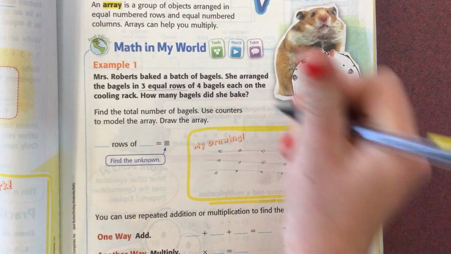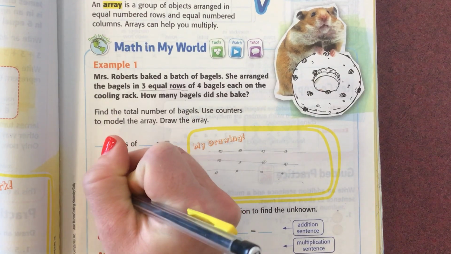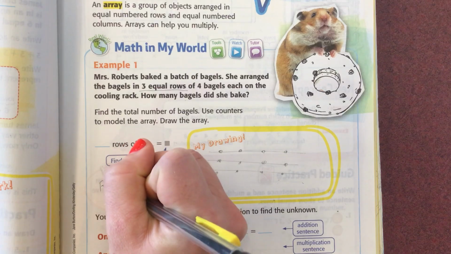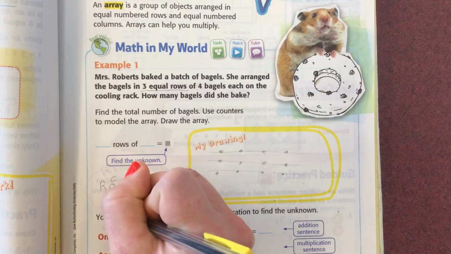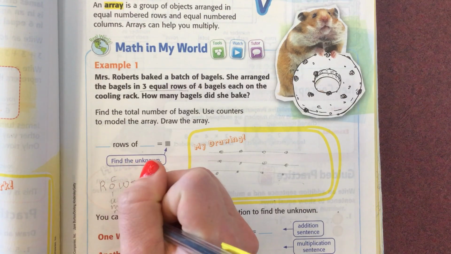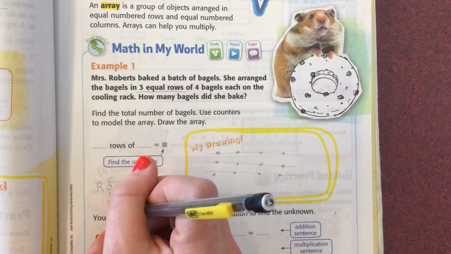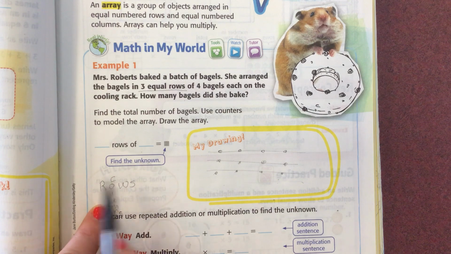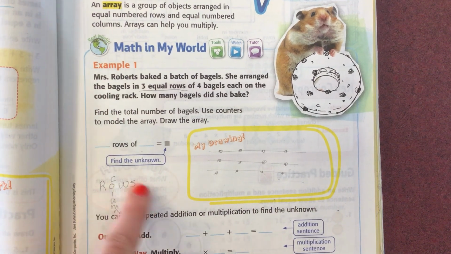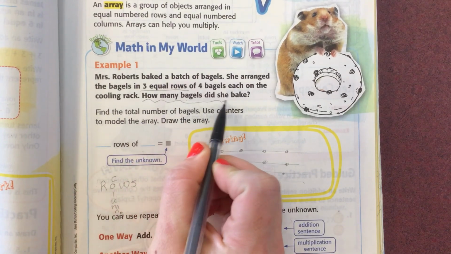So this is like a little image I like to do to help remember which direction rows and columns go. How do I spell columns? It's a funny spelling. Columns. Oops. Rows and columns. So columns go up and down and rows go side to side. Horizontal, vertical.